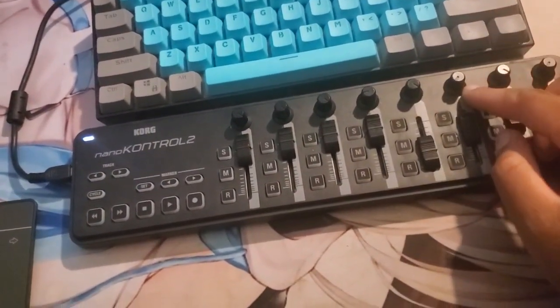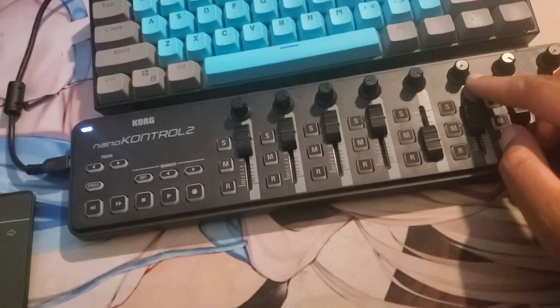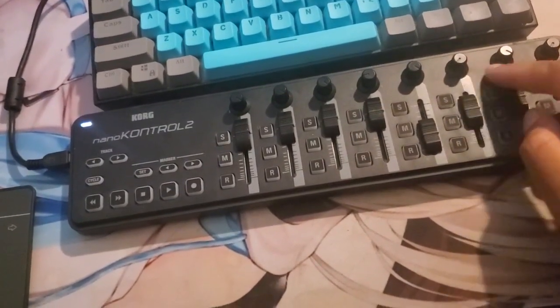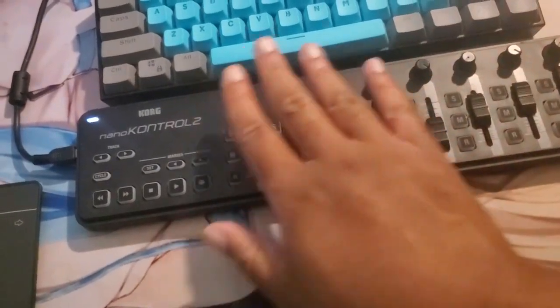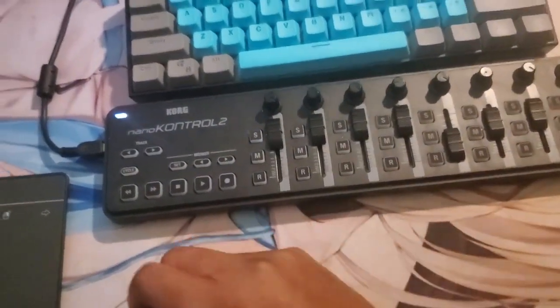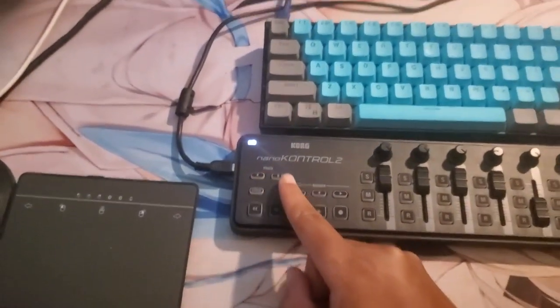This one is for something I don't remember, and this is focus, but these are the important ones right there.